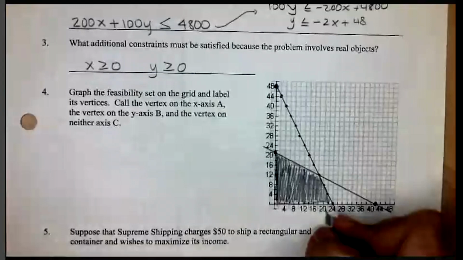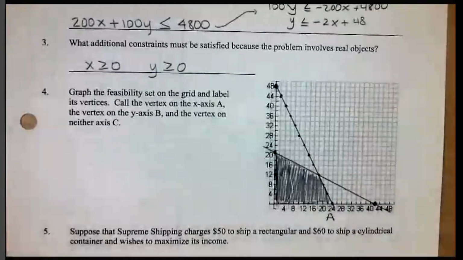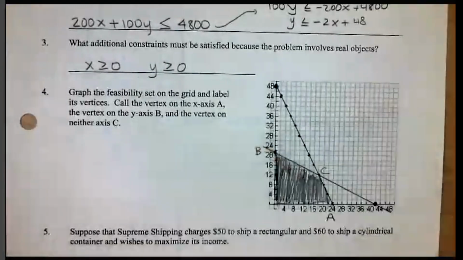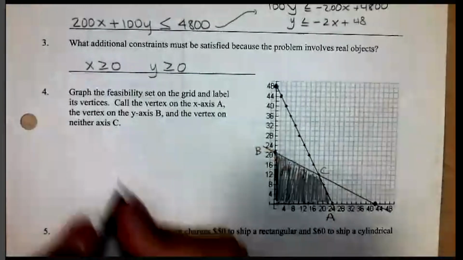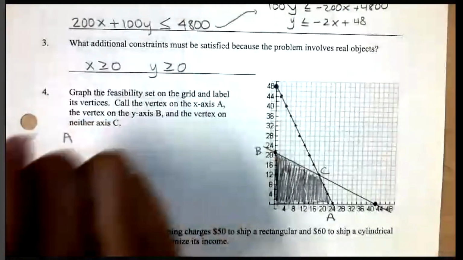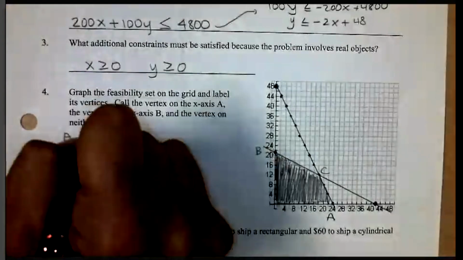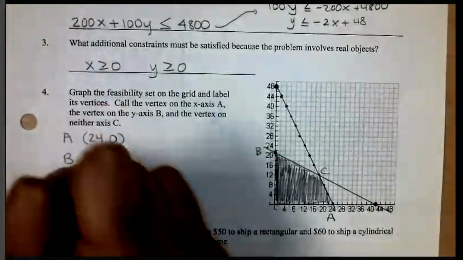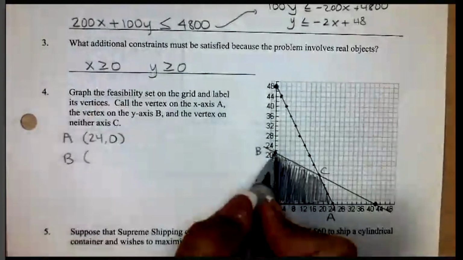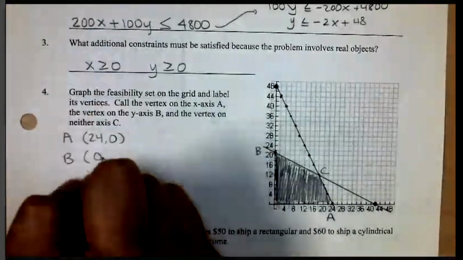A, they told us to list out here. B is going to be this one, and this one is going to be C. So my A vertex is an easier one because we used that one to graph. That was at 24, 0. My B vertex also used that one to graph. That was my y-intercept, so 0, 21.